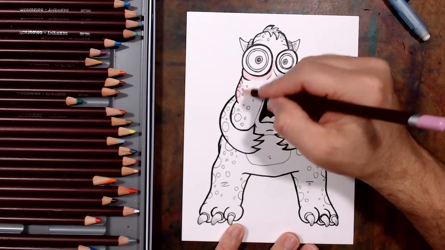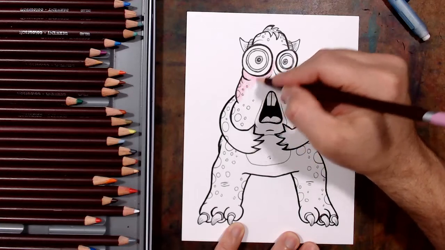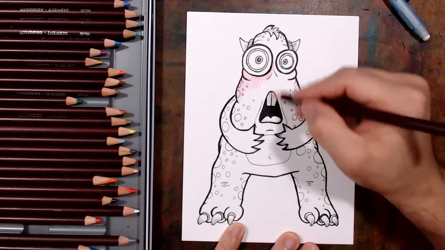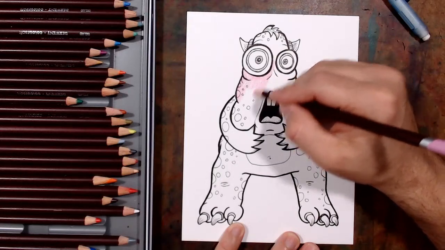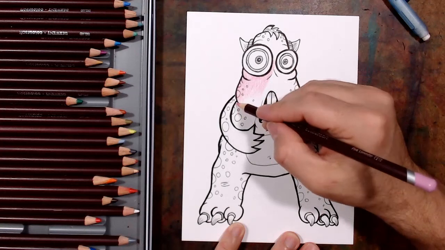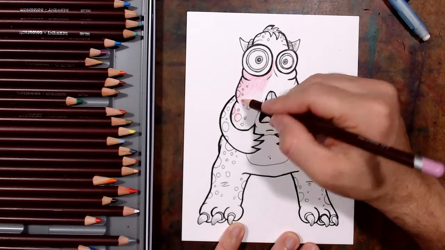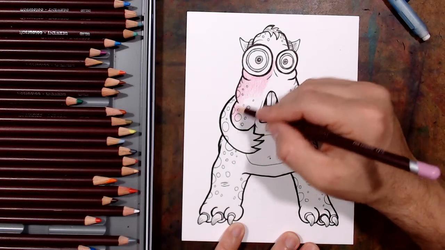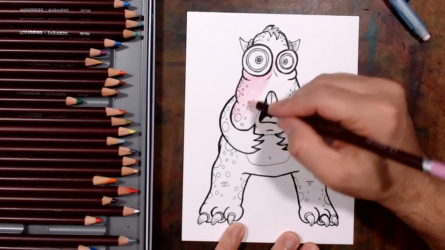Now, I'm not pressing super hard with my pencil. As I'm shading, I'm trying to use a very even pressure, but I'm not pressing super hard because these pencils are a pretty good quality, and they can actually cover up the black, at least to some degree.